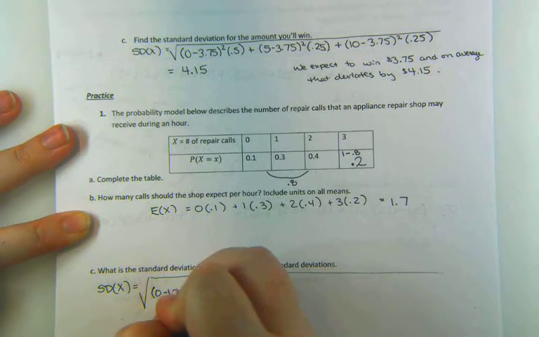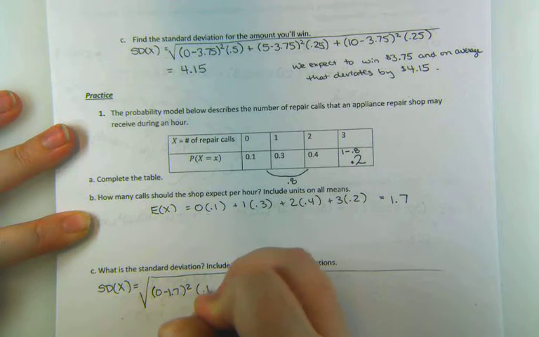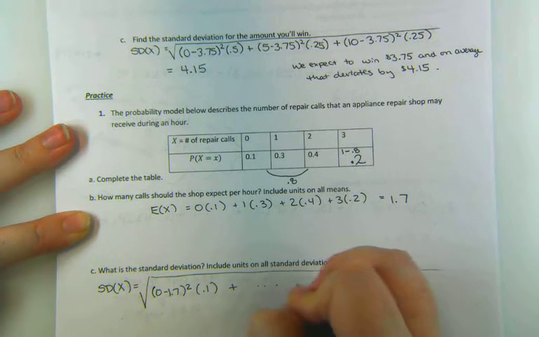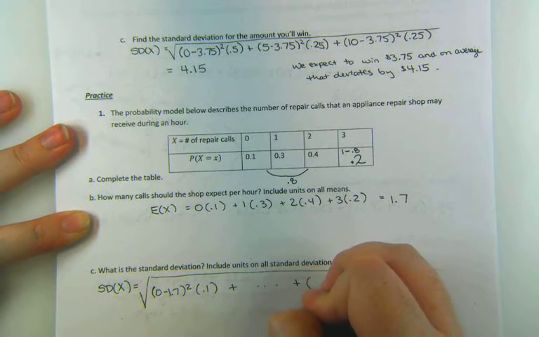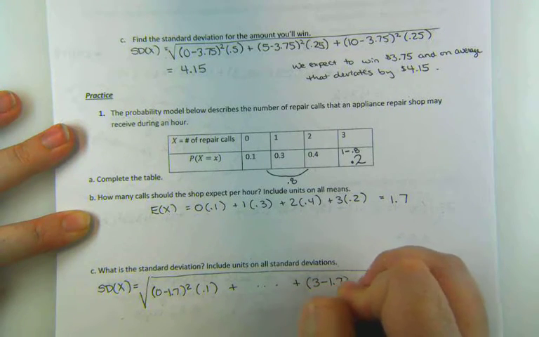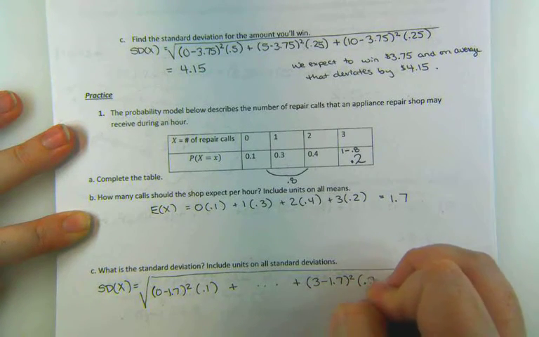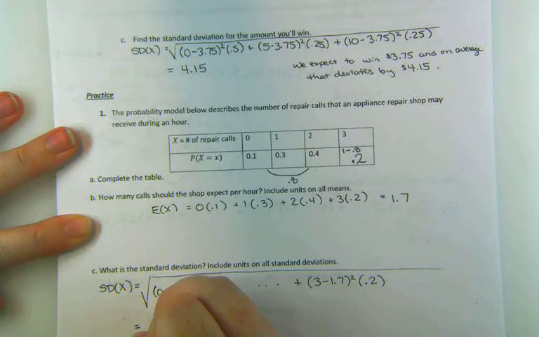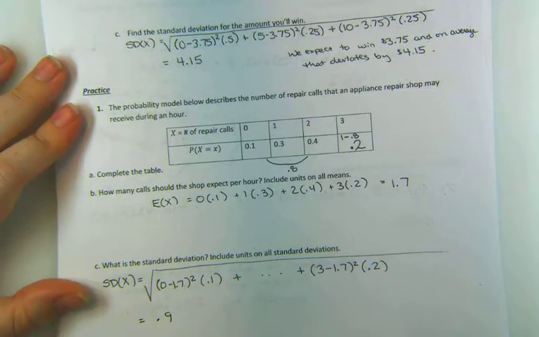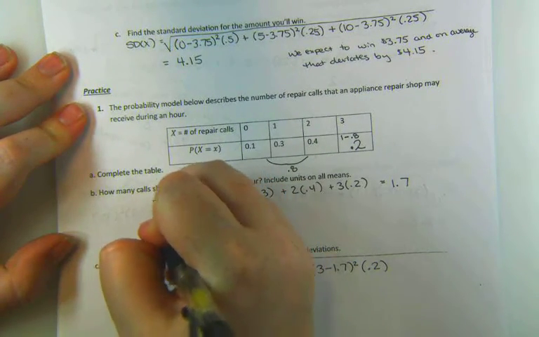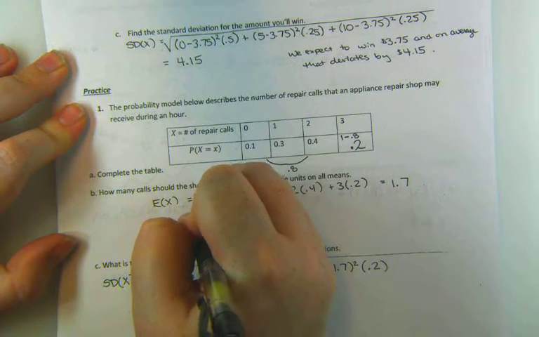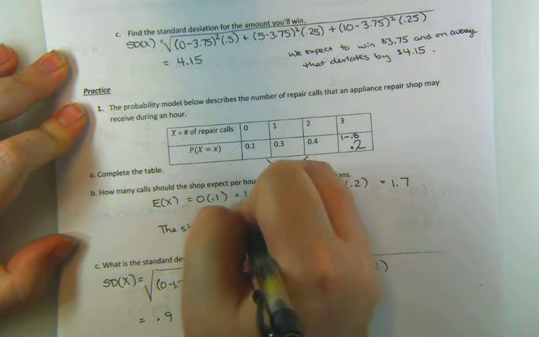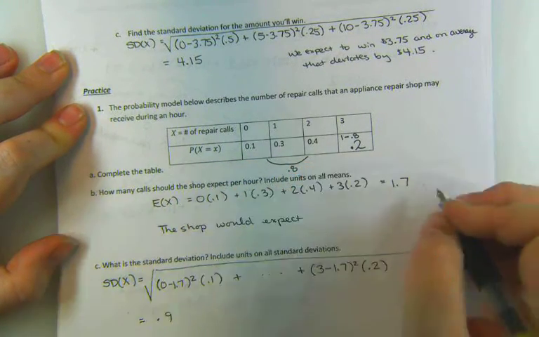And then for standard deviation, again, big square root symbol, and then we take each of the x values minus the mean squared times its probability. I'm just going to write this a little shorter until we end up with 3 minus the mean squared times its probability, and that's going to be a 0.9.